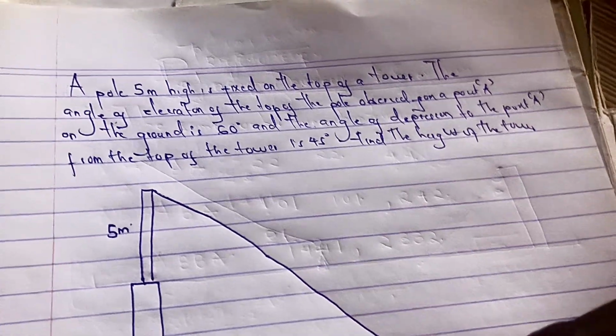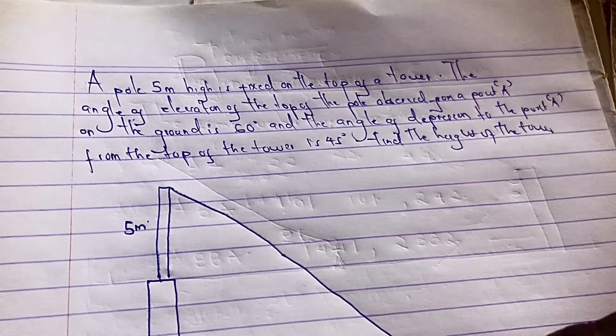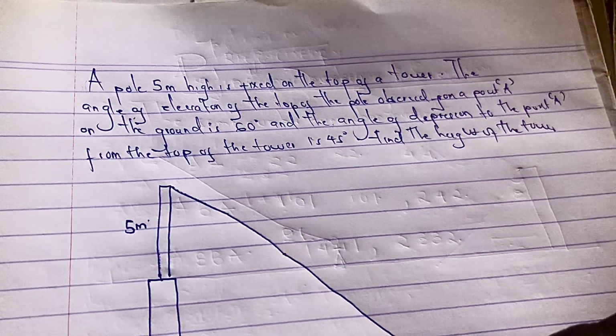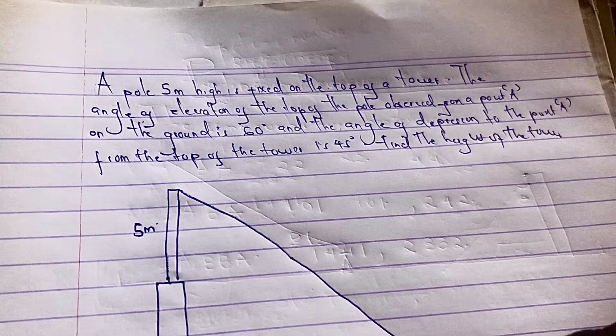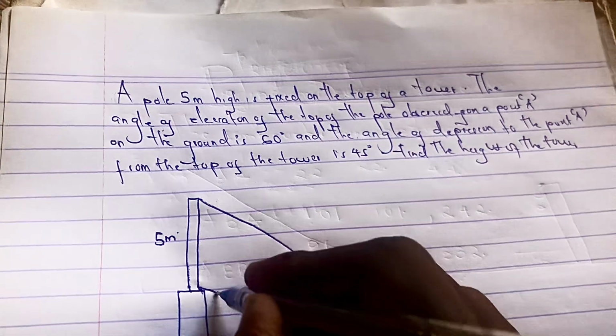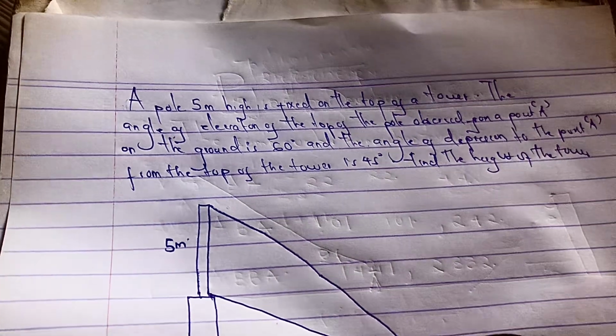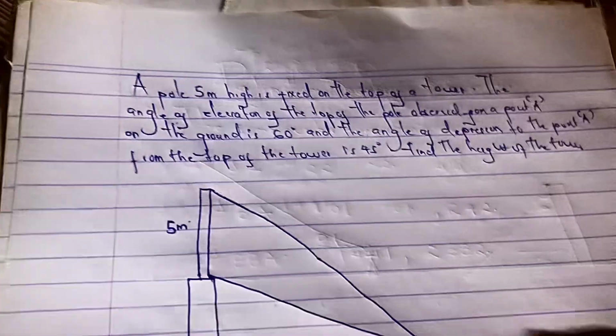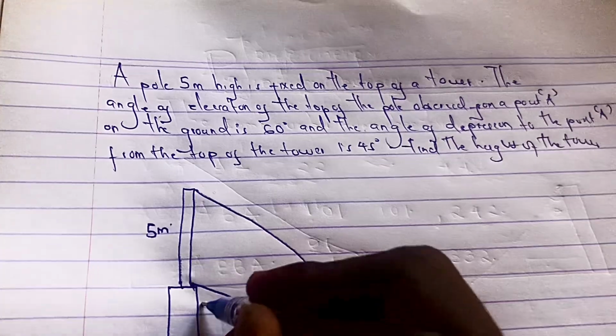Then they are saying the angle of depression to the point A from the top of the tower is 45.